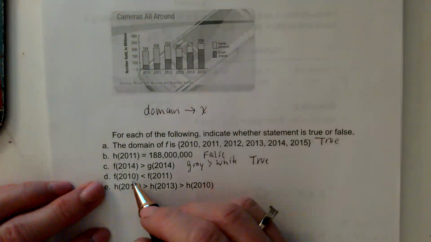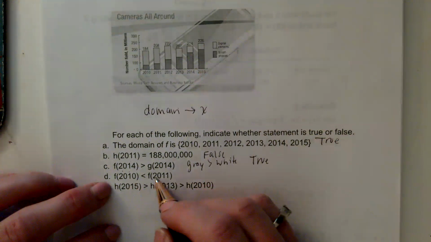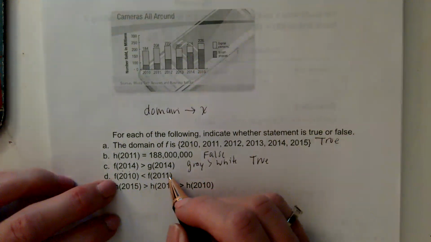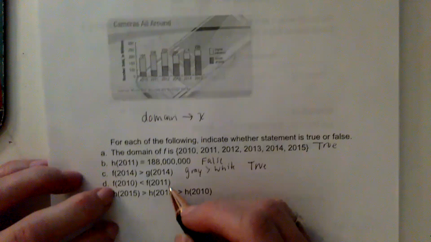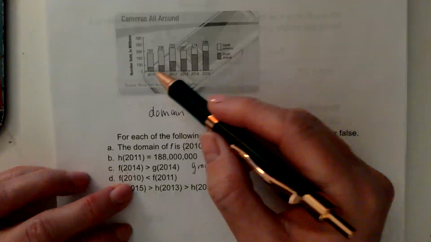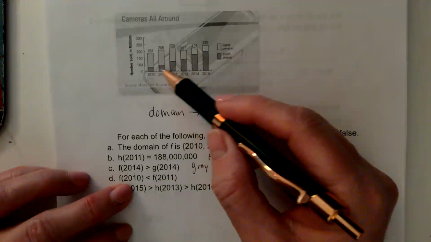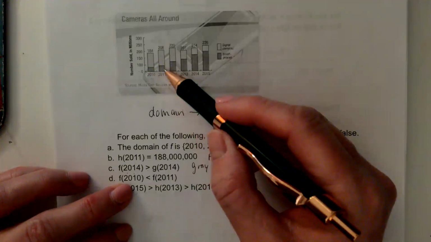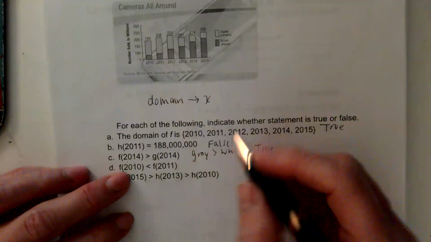D says F of 2010 is less than F of 2011. So now we're talking only about the gray. And they're saying the gray of 2010 is less than the gray of 2011. And yes, it looks like the gray is less on the 2010 than 2011. So that would be true.